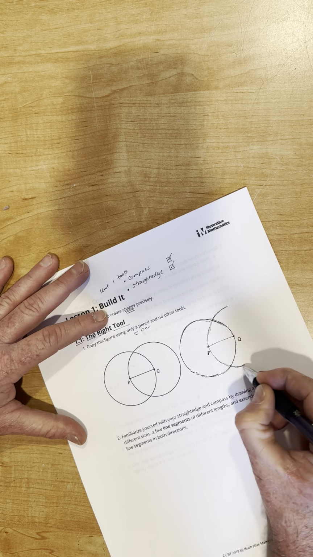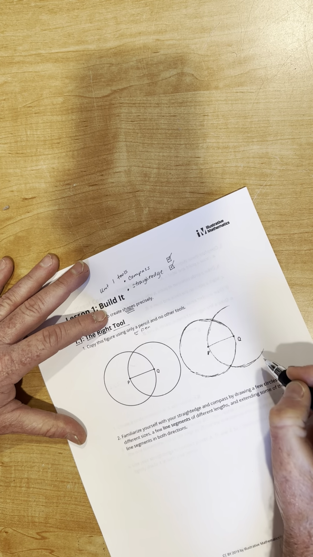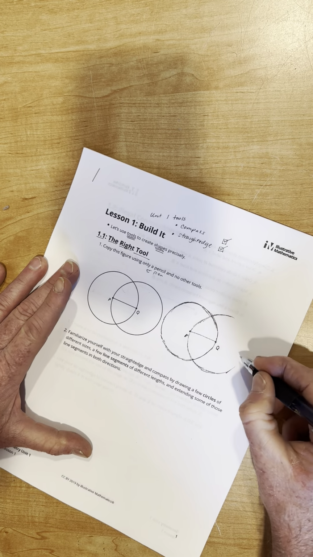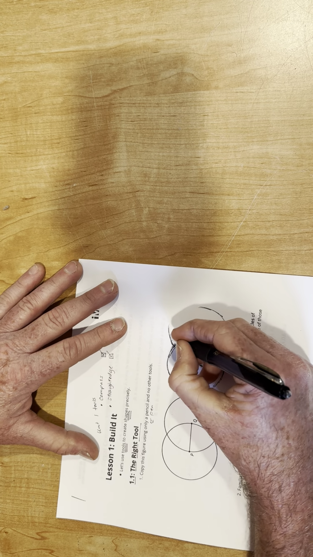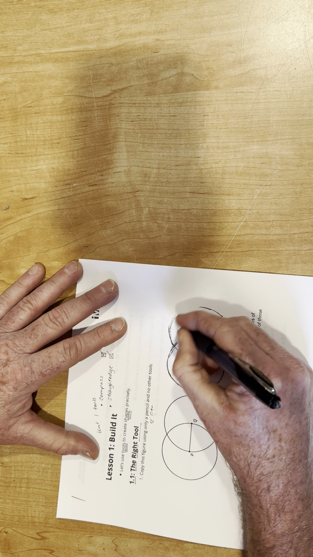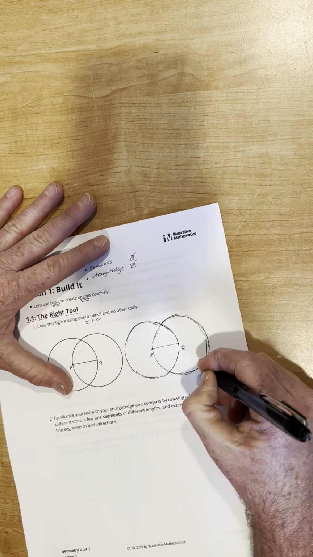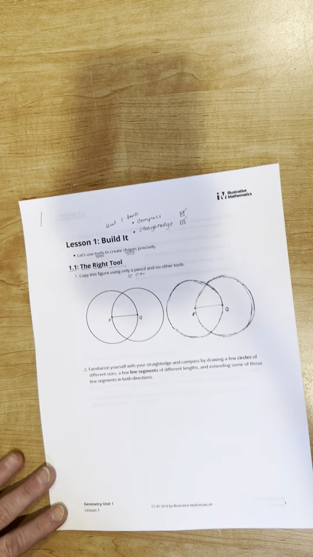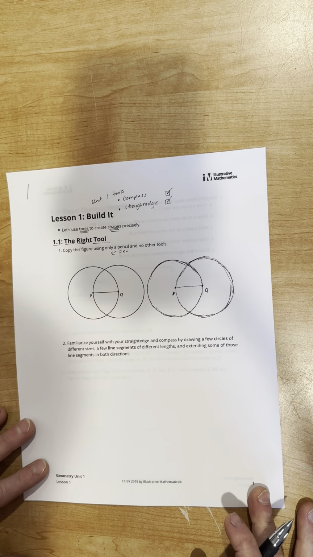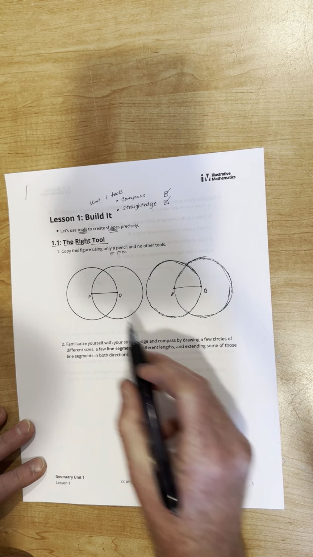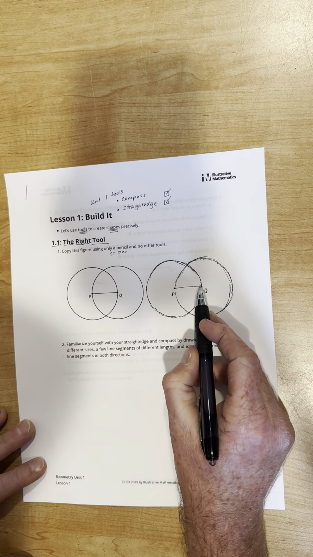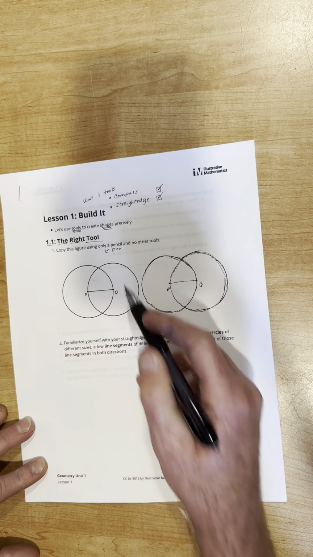That's the goal. I do not like this circle already. Okay, there we go. PQ, line between them, couple circles intersecting.